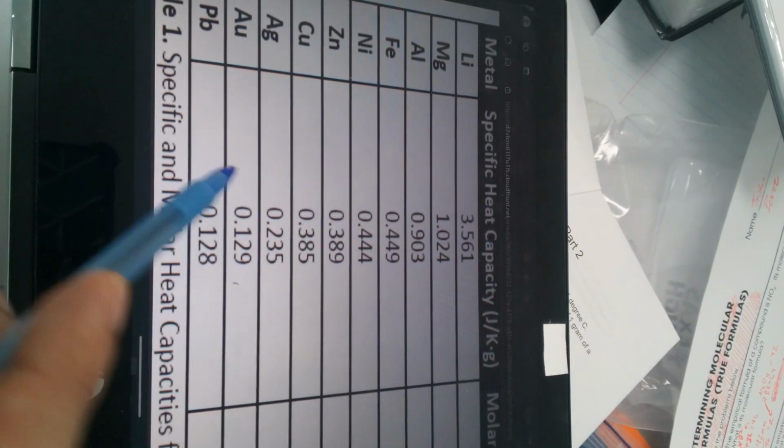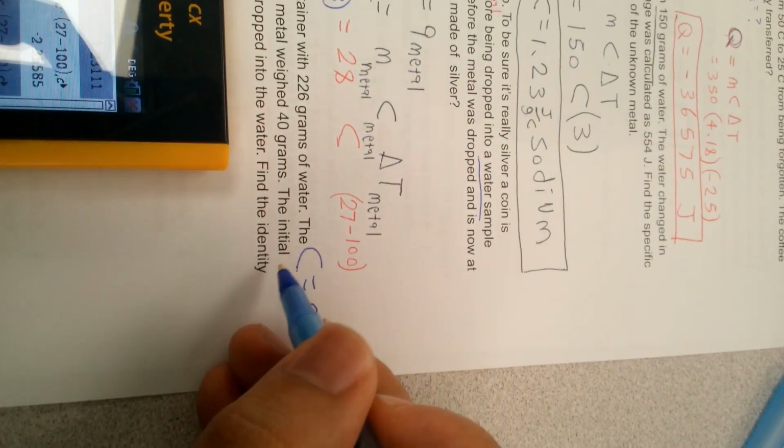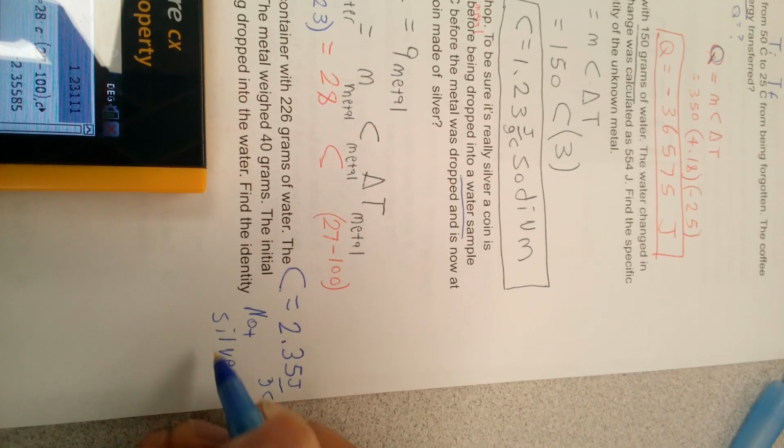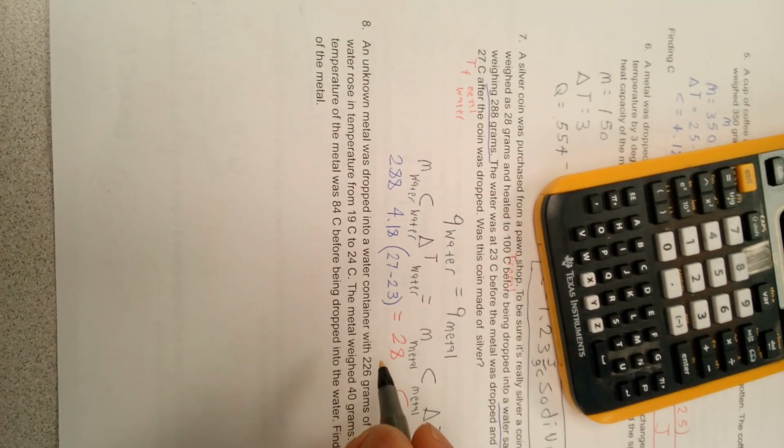So the answer is no, this is not silver. So it is not silver. Next is question number 8.